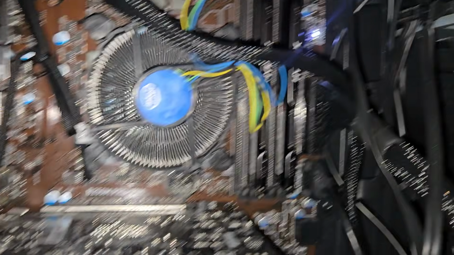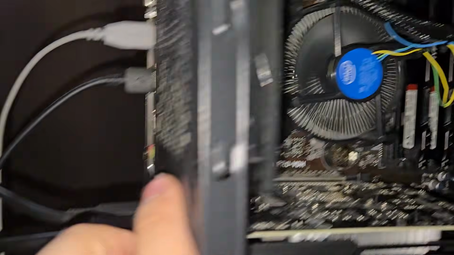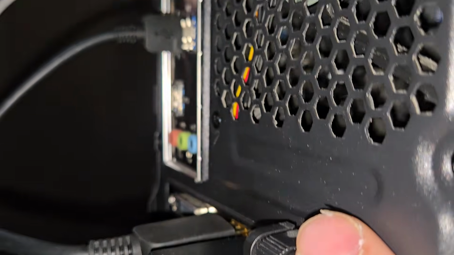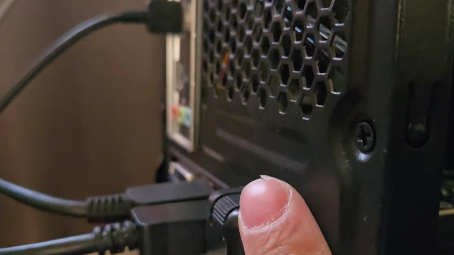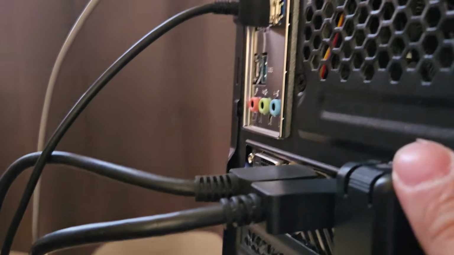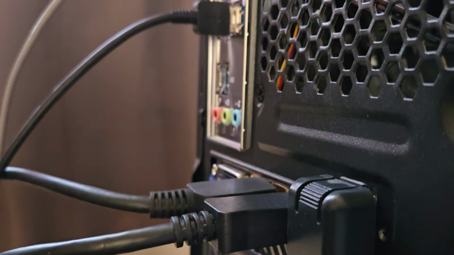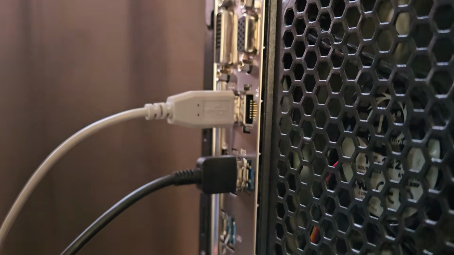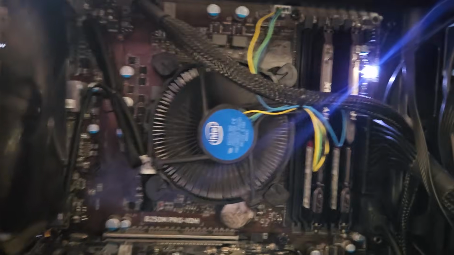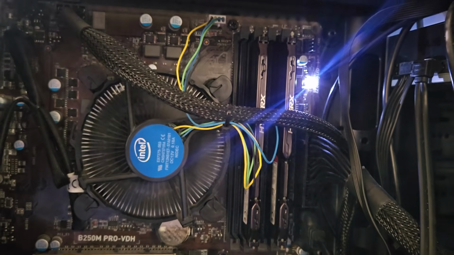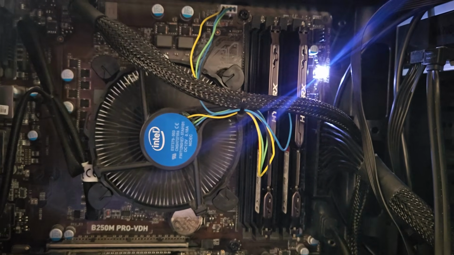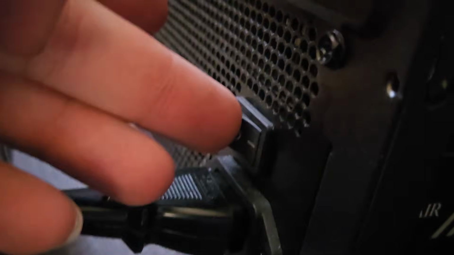So the first thing you want to do is disconnect everything from the back of your computer, because it could be a short circuit or something in one of the cables, and then try turning it on and see if it decides to turn on. Now if it doesn't turn on, then you have another problem. So go to the back of your computer and disconnect it.